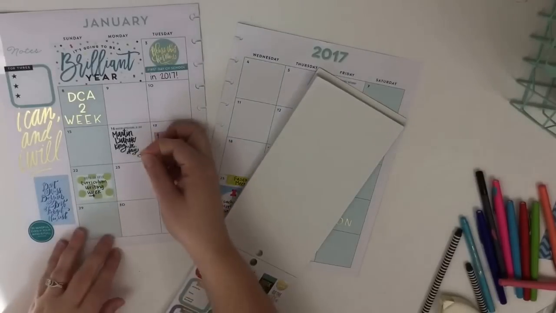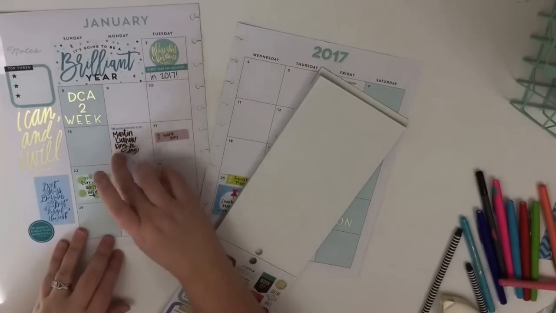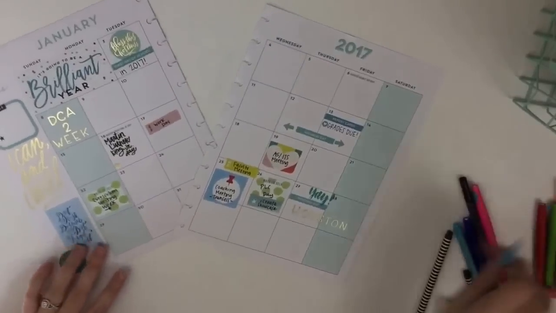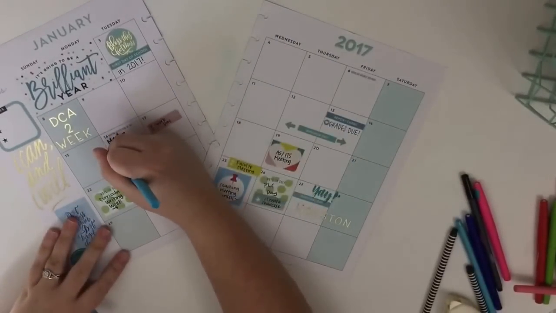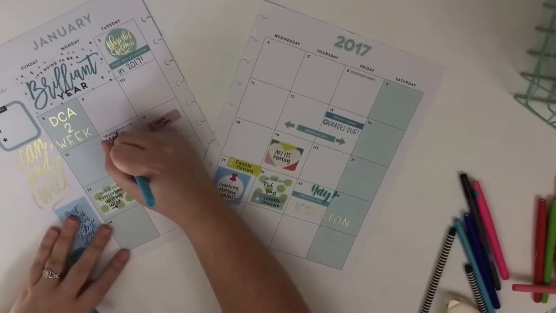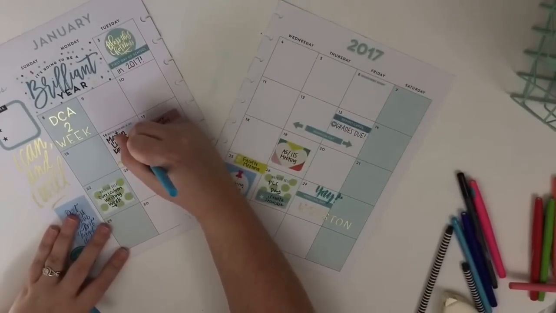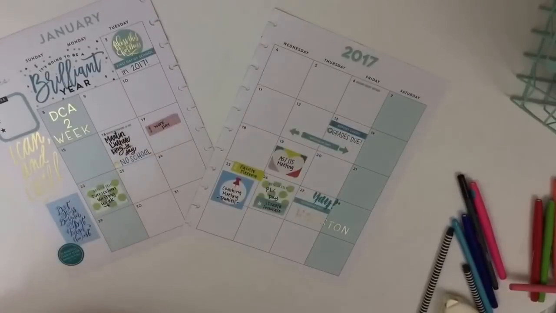So here's just, I loved these little icons. I use them as bullet points. So then I'm just going to use a blue marker and I'm going to put no school just to tie in that blue to that box.